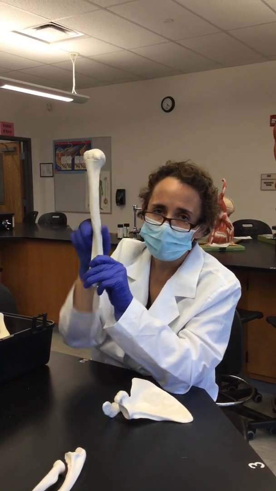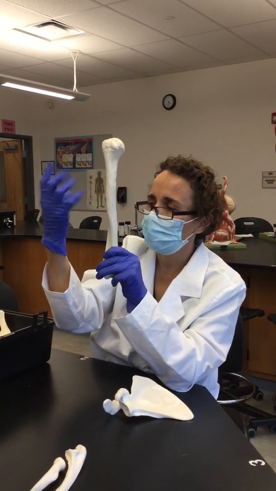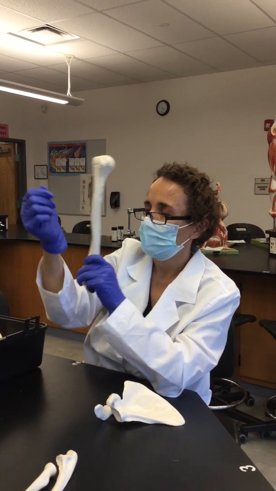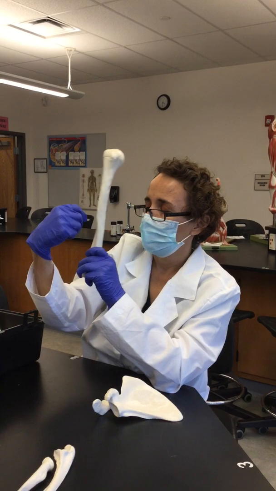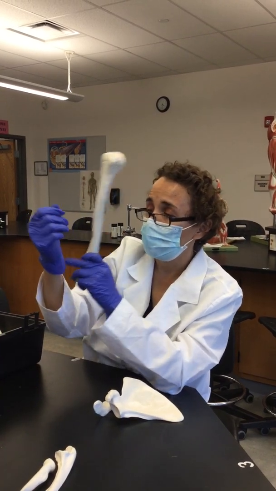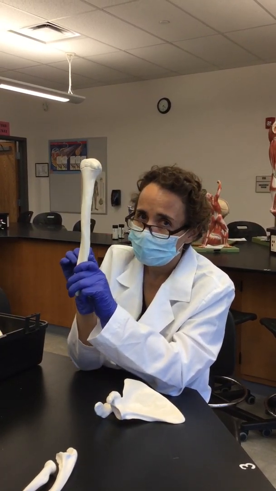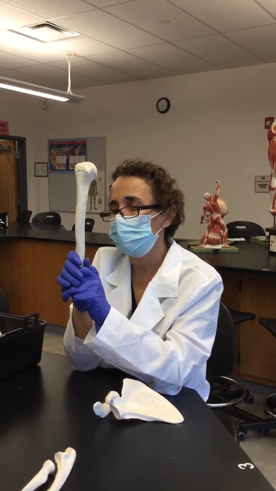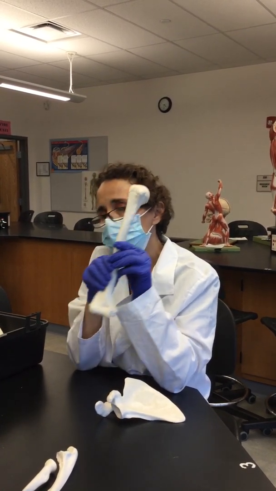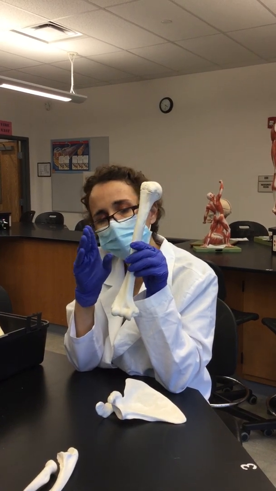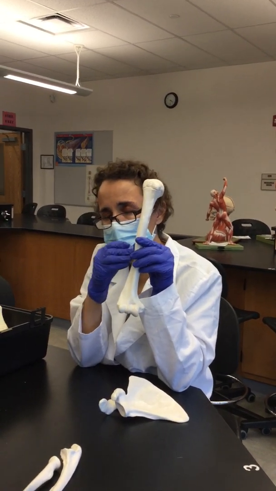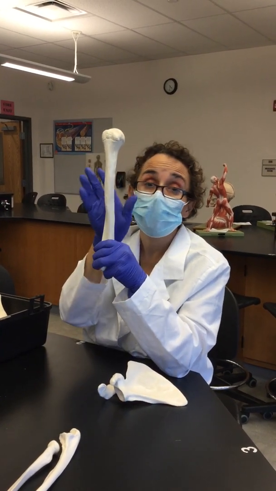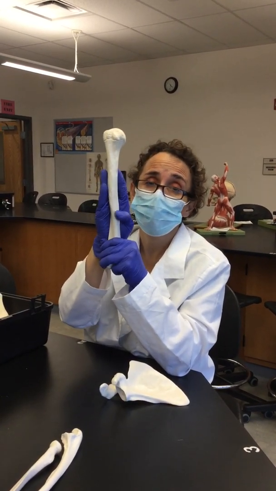The radial nerve, one that allows us to basically extend some of the muscles of our forearm, runs through here, just by the body or the shaft. At some point, many of the nerves and blood vessels that are important will run deep next to the shaft or body of long bones.